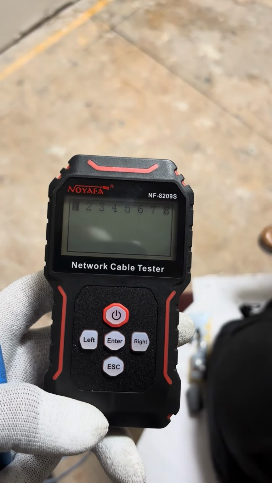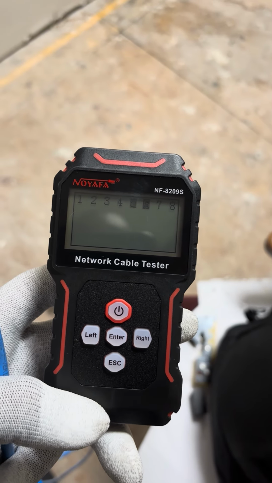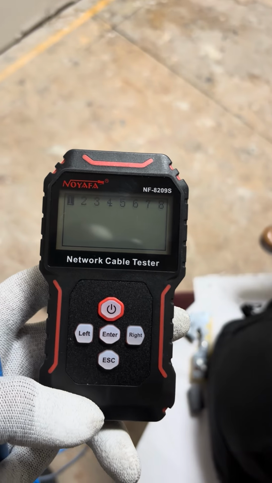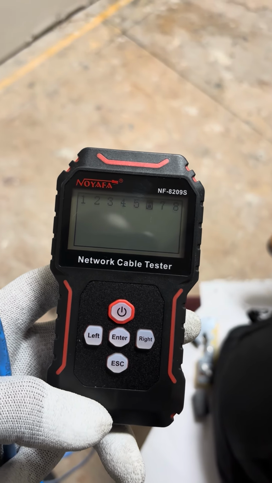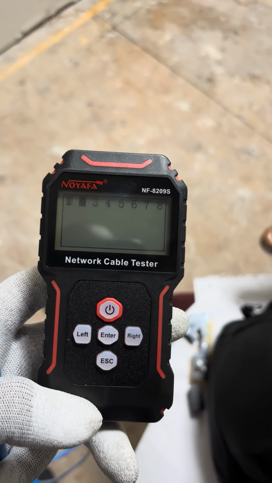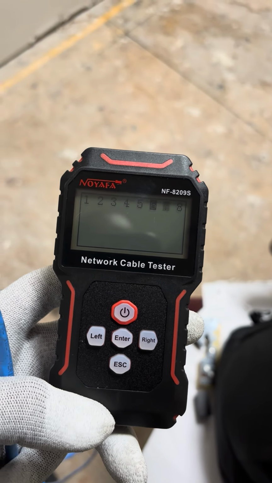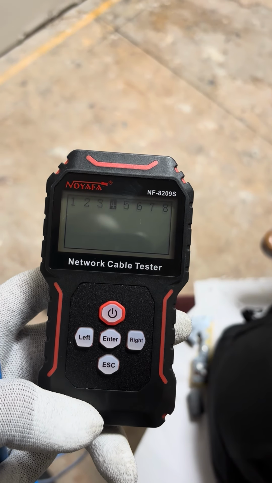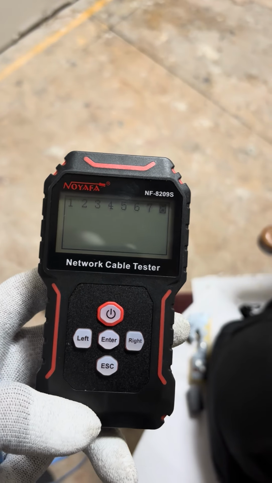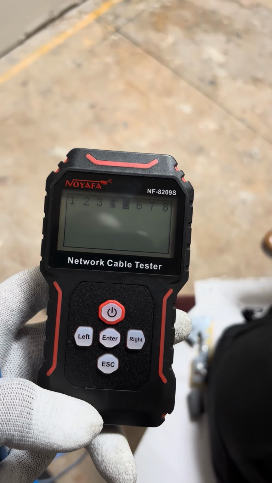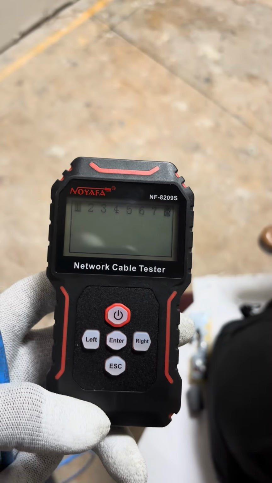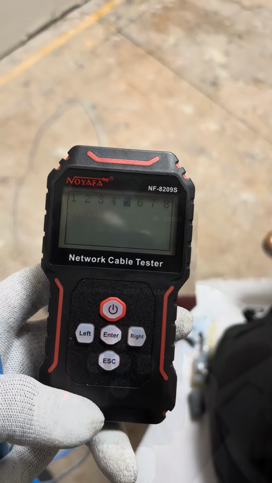In this video, what I want you to see is that I'm using an NF8209S network cable tester. It's really handy. I advise you to use it, especially if you're in the IT field. It has more than one capability. In this situation, I'm calibrating it and setting it up so that I can test the cable after re-crimping it to make sure that it is receiving power. So when I plug it into the access point, I know that if it's not receiving power, the actual hardware is the issue.